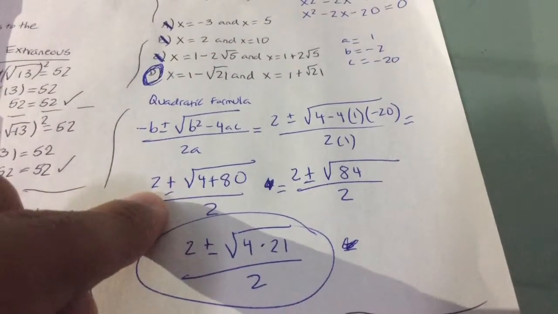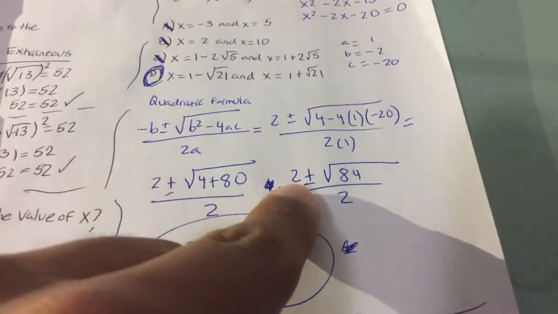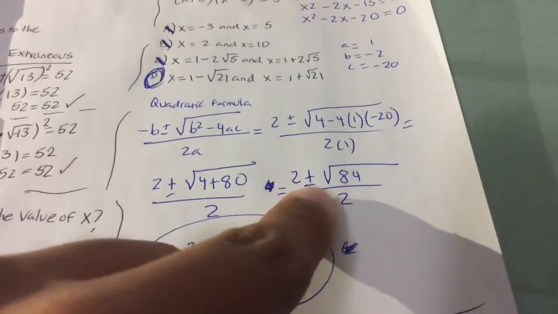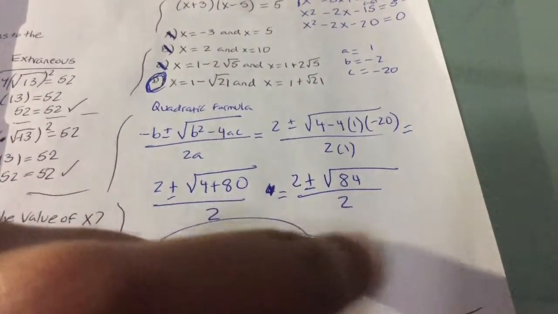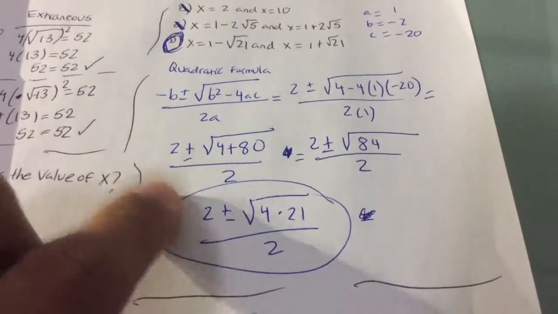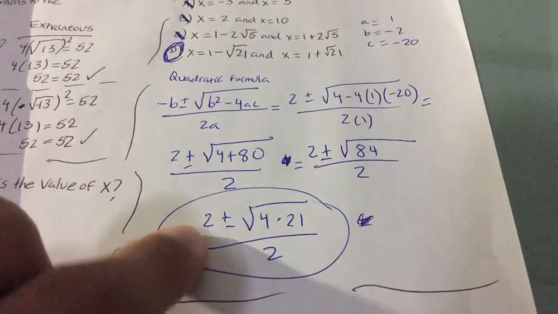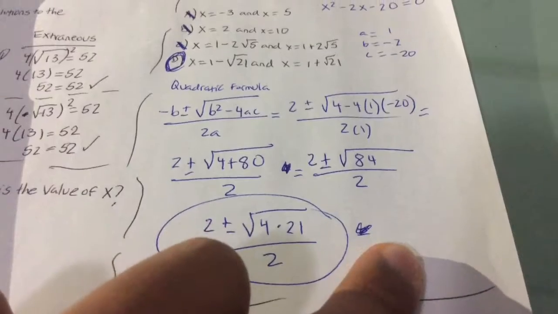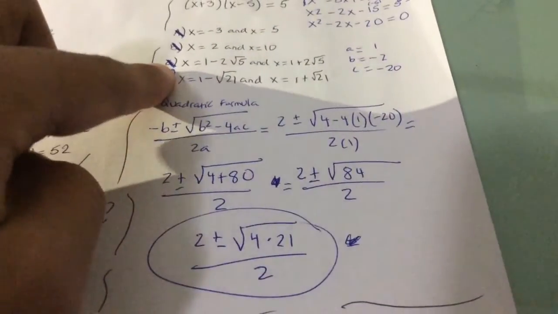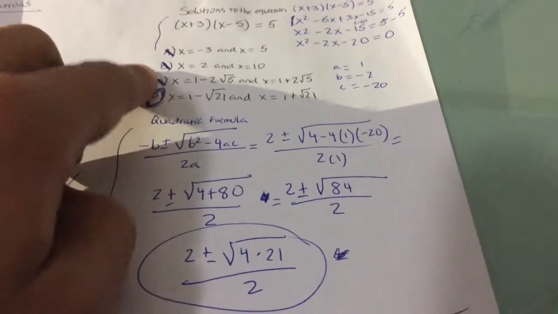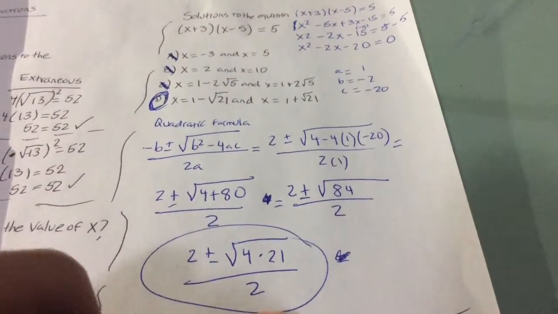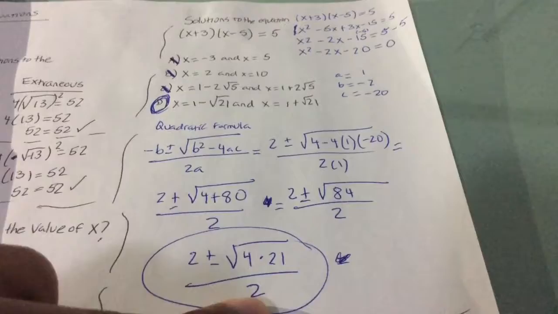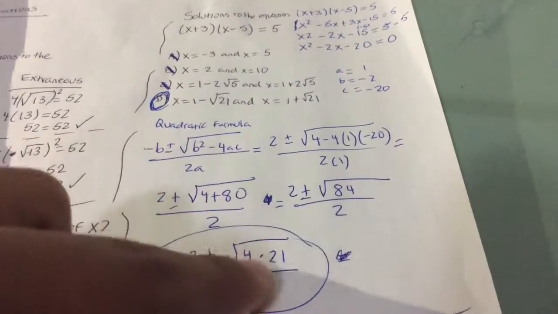Okay, so here we have (2 ± √84) / 2, and this is like your answer. You don't need to continue doing the process, because you need to look at the answer choices, because this problem can last a lot and you guys need to save time in the SAT. So 2 divided by 2 is 1 plus or minus the √21.